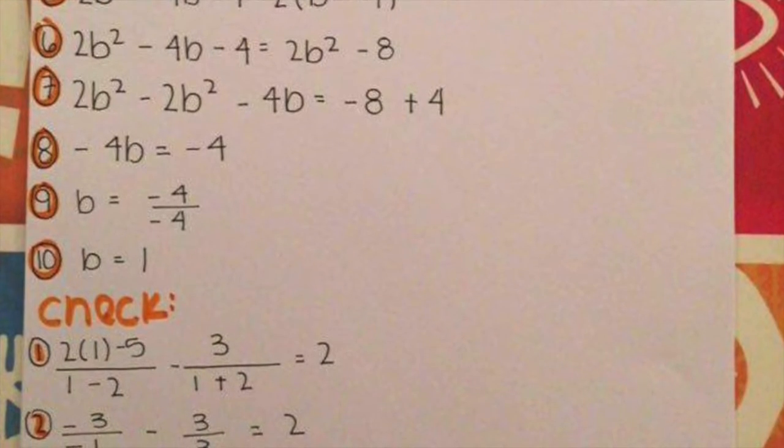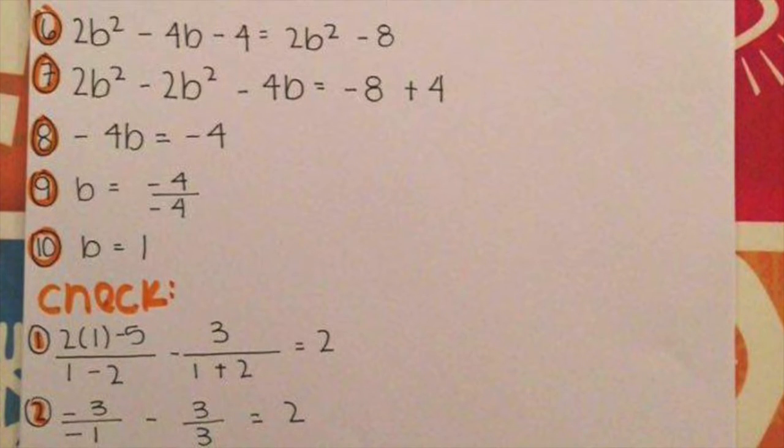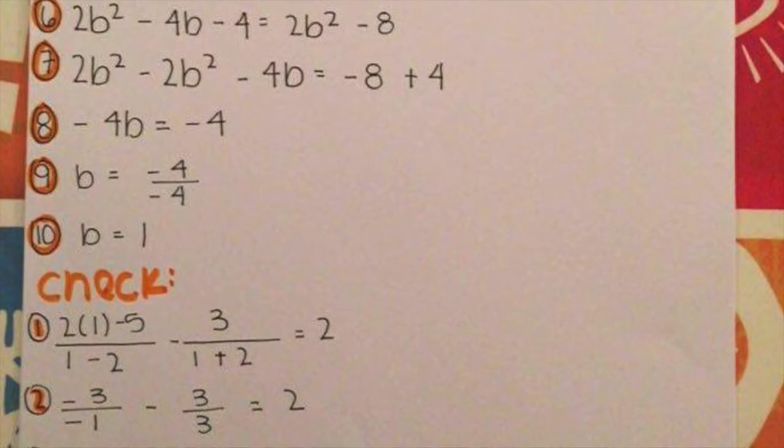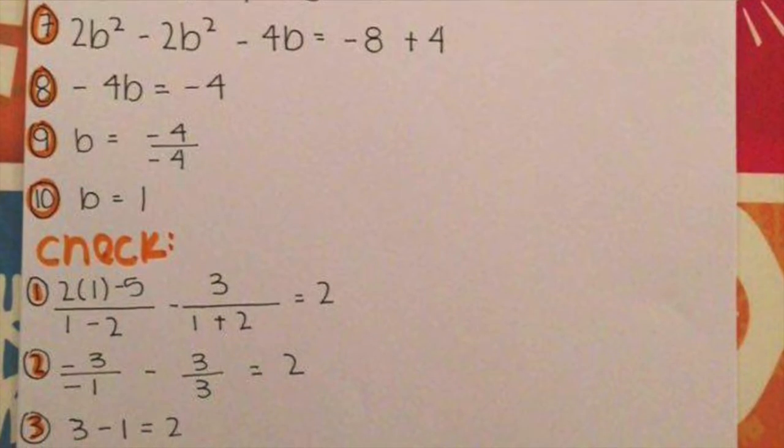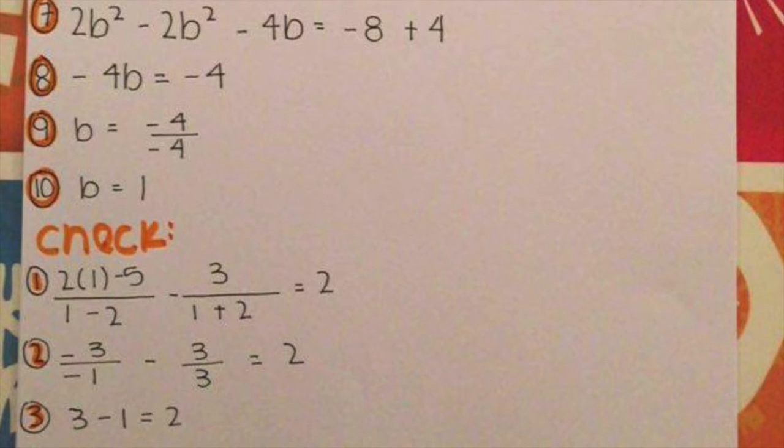Then to solve for b, you will send the negative 4 dividing to the other side, and negative 4 over negative 4 gives you 1. So your value for b would be 1. And to check your answer, you have to look for the b in the original equation and replace that with the value you got for b, which would be 1.